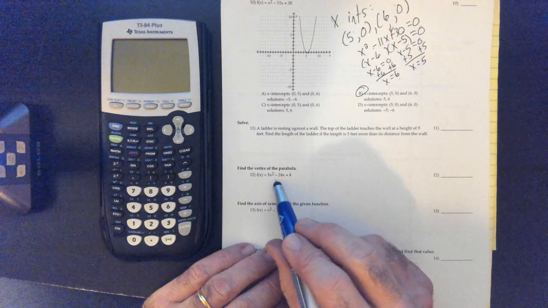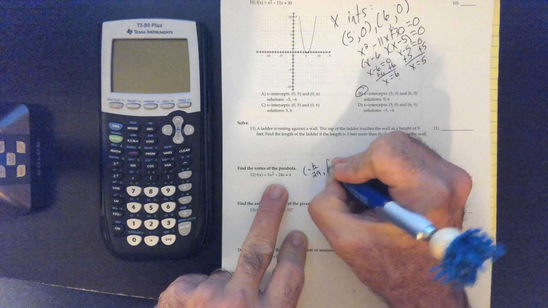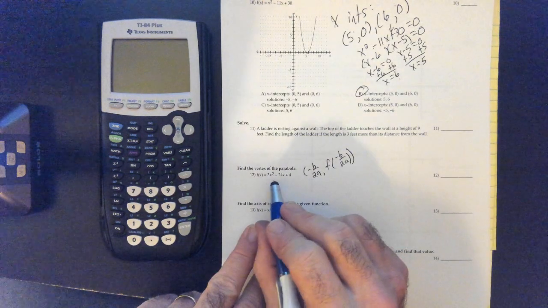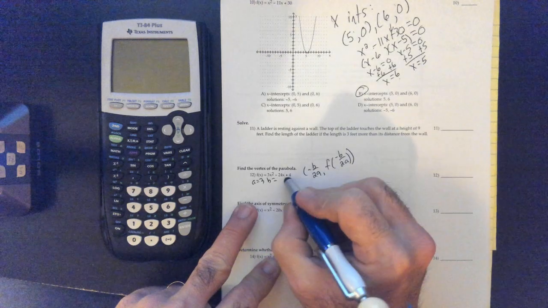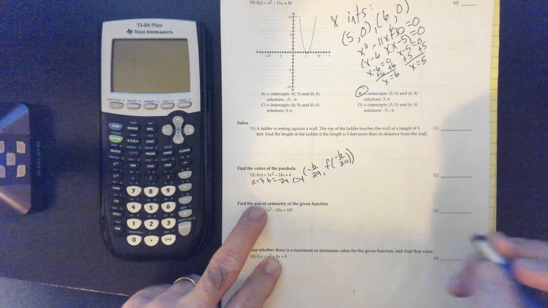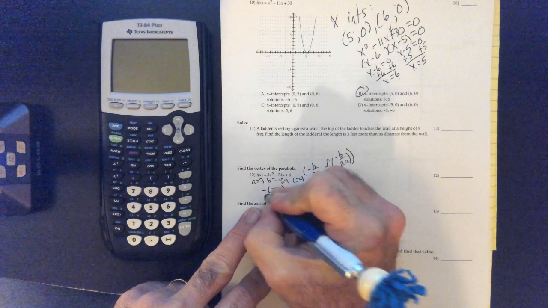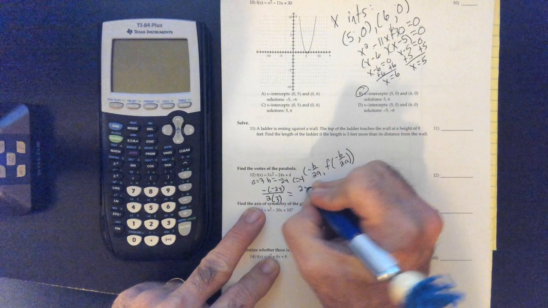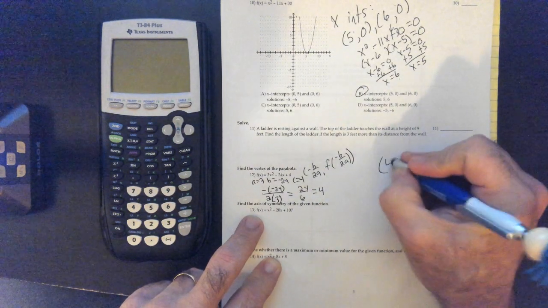Alright, so on number 12, find the vertex. I'm going to use the formula negative b over 2a, f of negative b over 2a. Alright, so a is 3, b is negative 24, and c is 4. So negative 24 over 2 times 3 will give me a positive 24 over 6, which equals 4. So the x value will be 4.